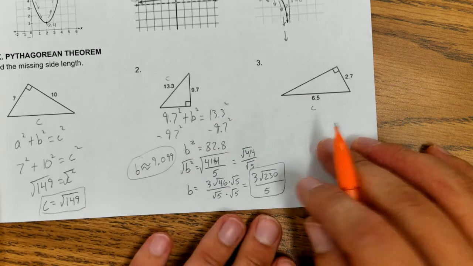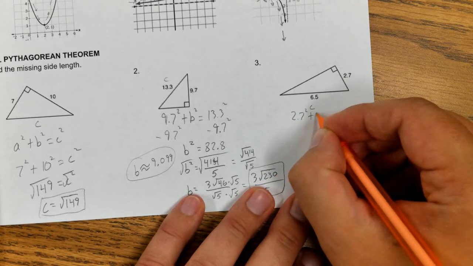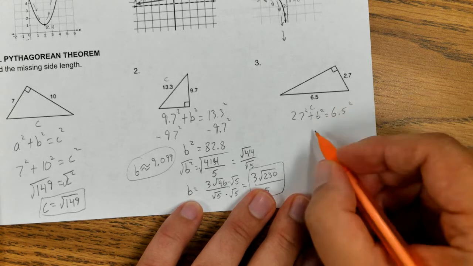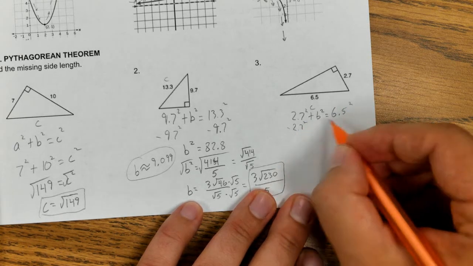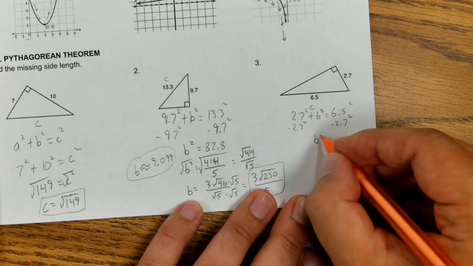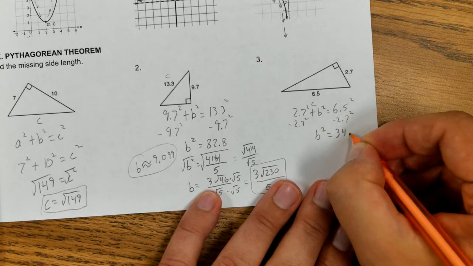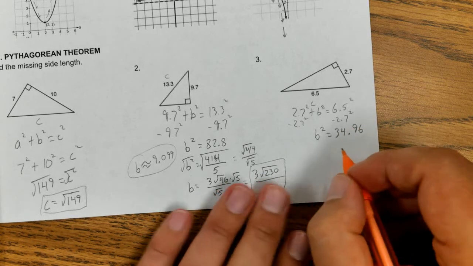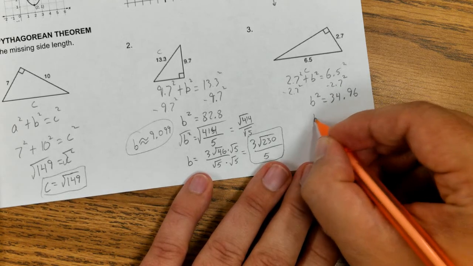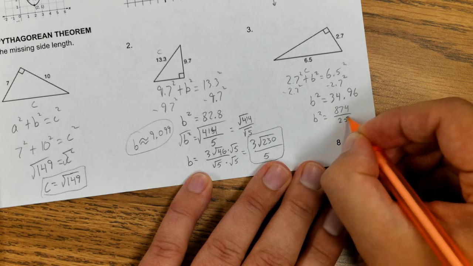And then looking at the last one here, very similar thing. I'm going to do 2.7 squared plus b squared, and that's going to equal 6.5 squared. I'm then going to just right away subtract the 2.7 squared on both sides. Again, if you want to multiply that out, you can. It's just more work, and I'm lazy. If you dump that into the calculator, you should end up with 34.96. I then converted that to a fraction, and I got b squared equals 874 over 25.